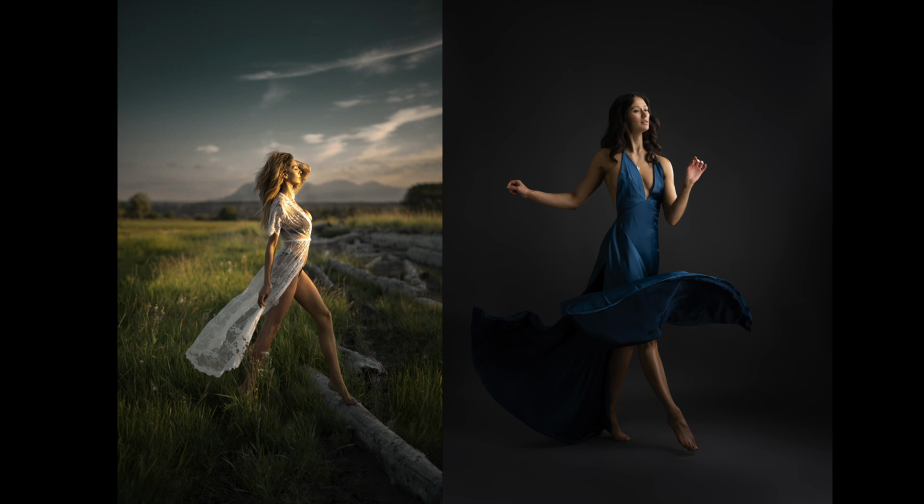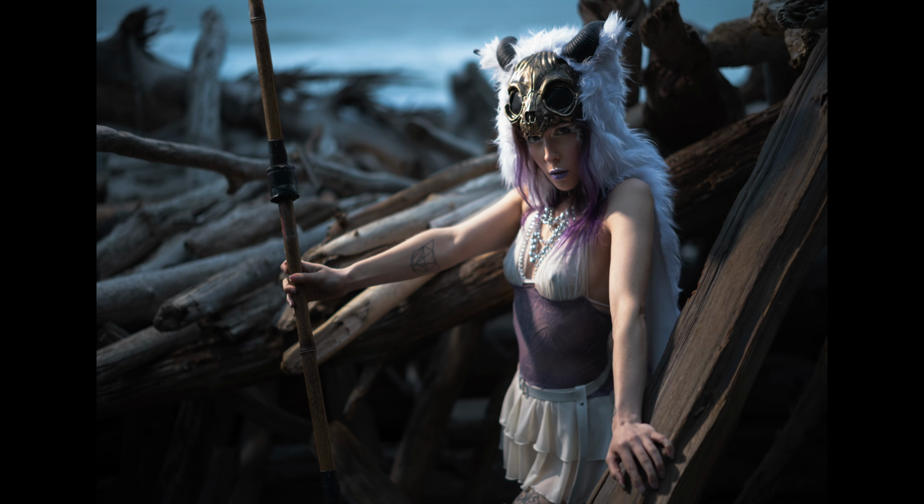Next one, don't ignore the background. Background is an important part of our portrait, whether it's on location or in studio. Let me give you some examples. This shot was at La Push Beach in Washington a couple years ago. When I took this shot, it was near sunset. It was an overcast day, so you really can't see the difference in the lighting change. The only difference was it's much darker.